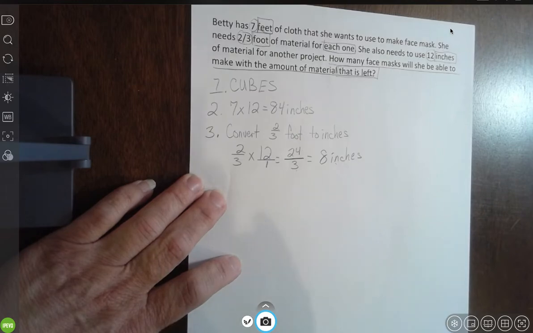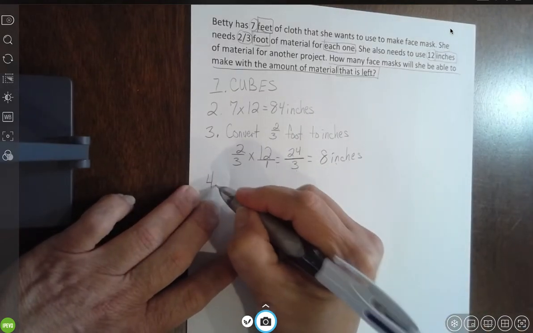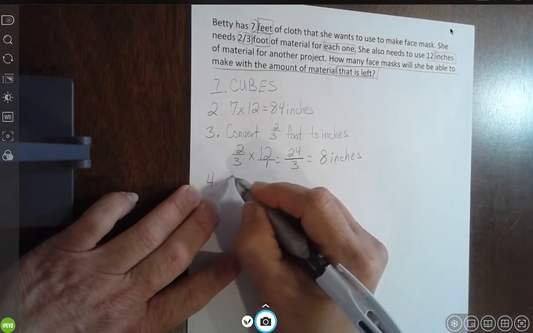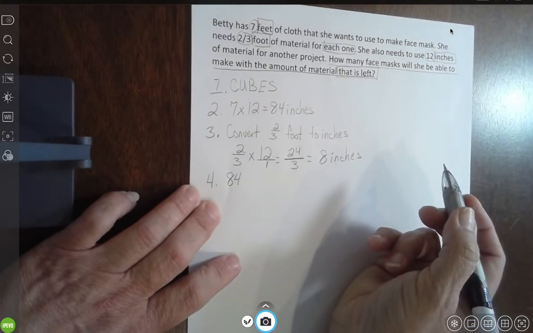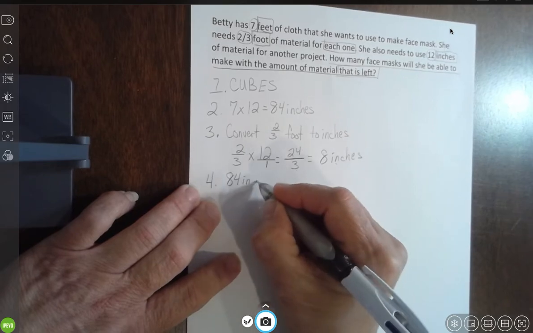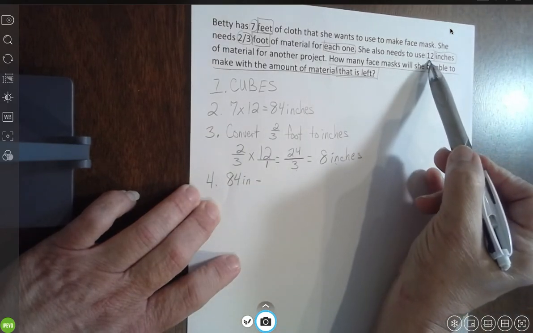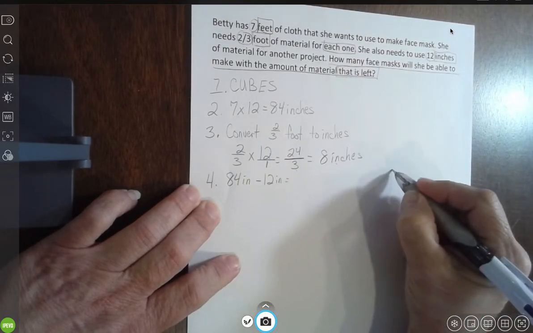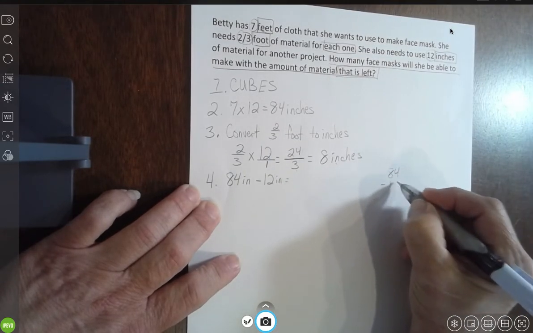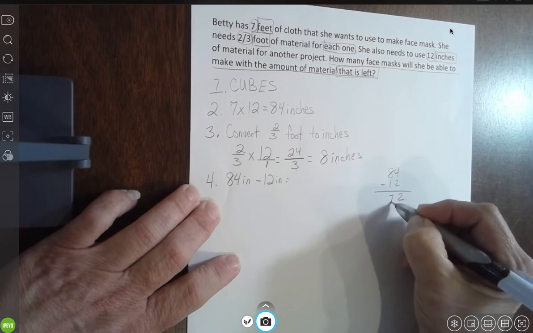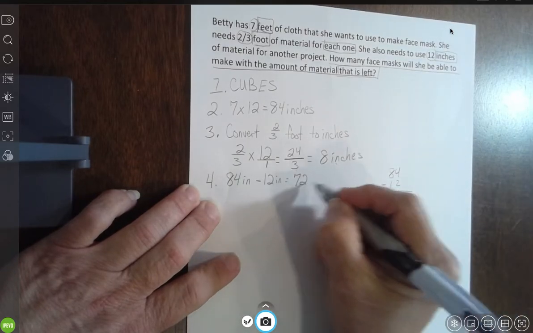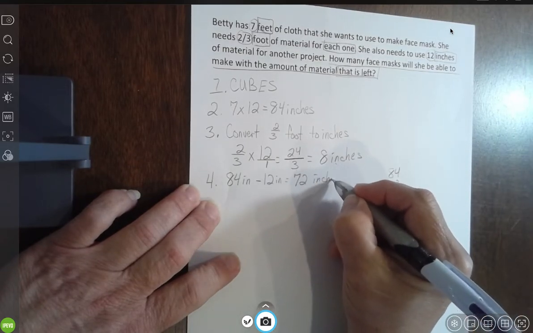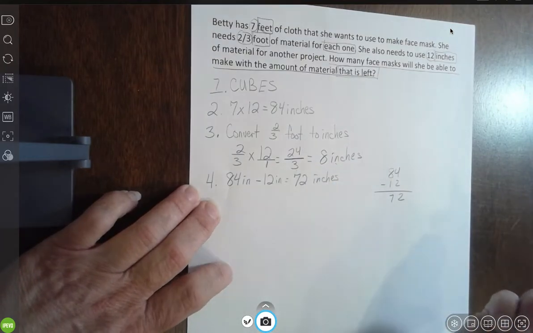But before I do that, I have to subtract. So I'm going to say 84 inches, that's the total amount of material she has, minus the 12 inches that she needs for another project. Let's see, 84 minus 12 is 72. So she has 72 inches to make face masks with.